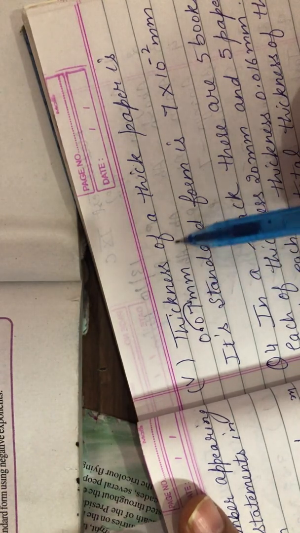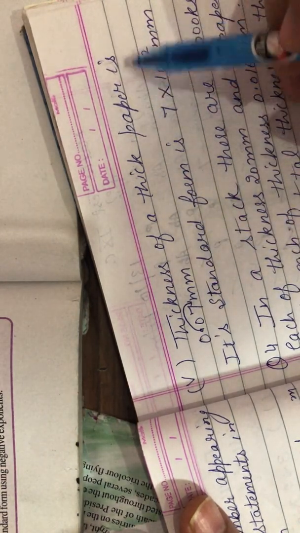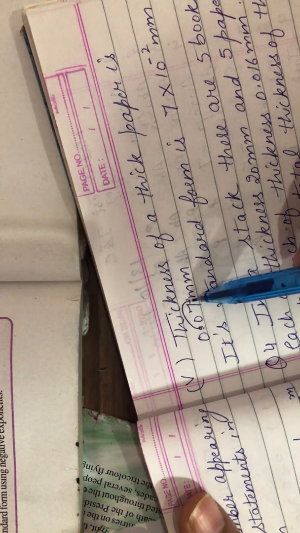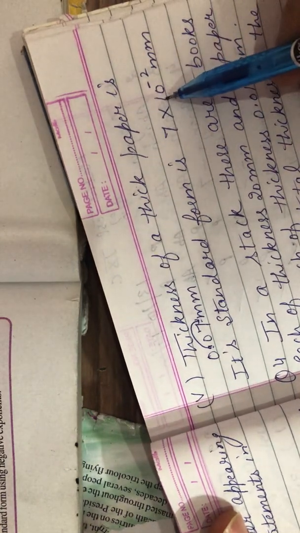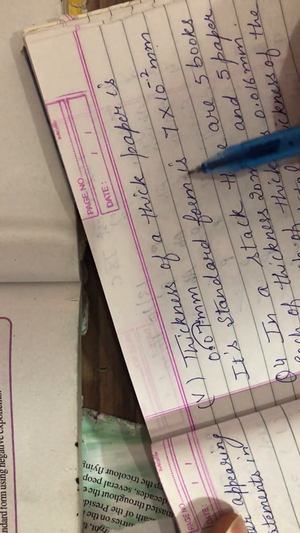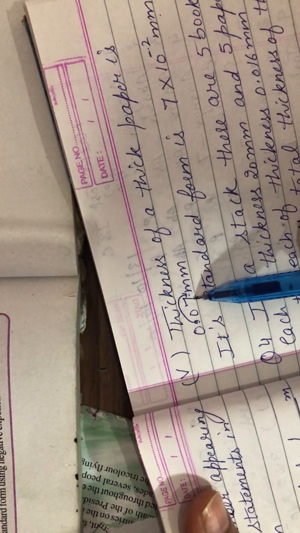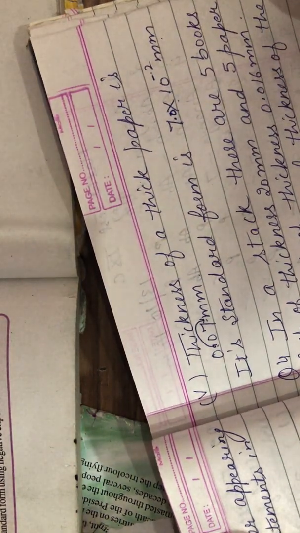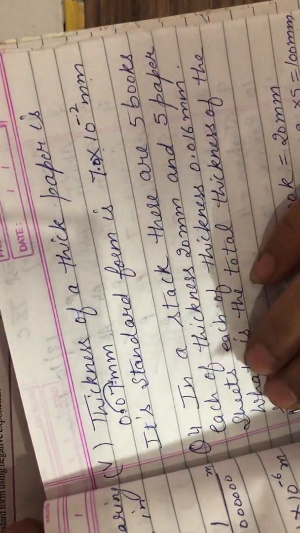So this last part is thickness of thick paper is 0.07 mm. So you can see this decimal has to shift after 7. So between this decimal and this decimal we'll get 2 digits only. So it becomes 10 raised to power minus 2 mm and the number left is 7 only. So it becomes 7 into 10 raised to power minus 2 mm. You can write as 7.0 also. So 7 into 10 raised to power minus 2 mm is the standard form of this part. So this completes question 3.